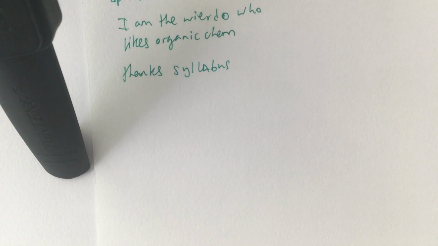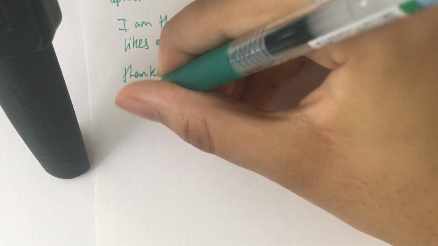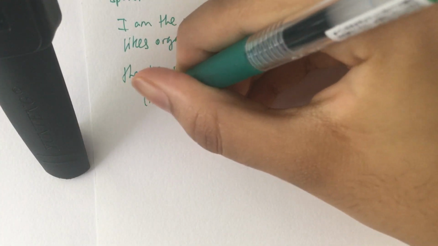So this is in regards to the different kinds of formula. In the syllabus they give the example of lactic acid and the different ways you can represent lactic acid in terms of formula.